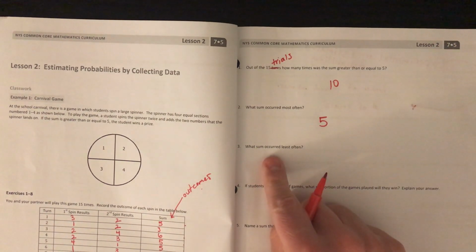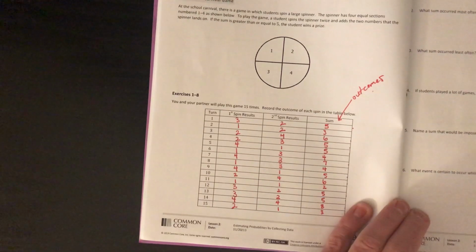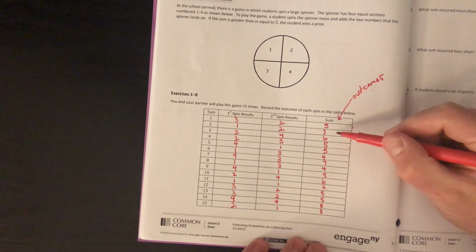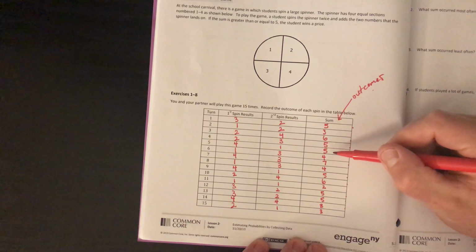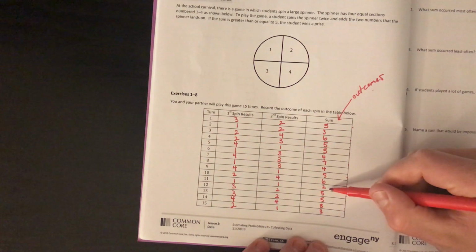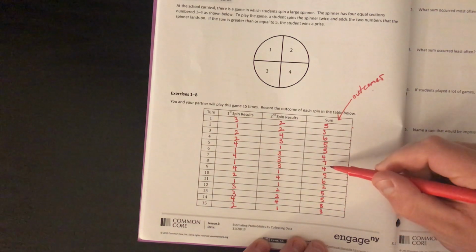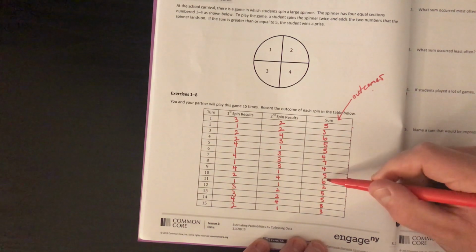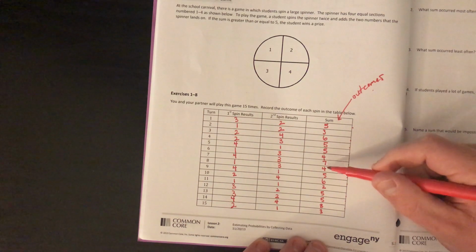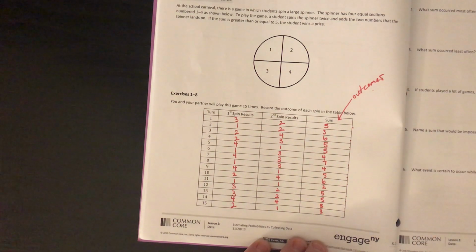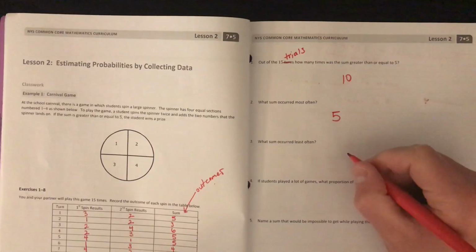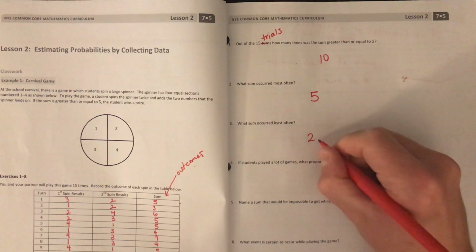What sum occurred the least often? Okay. Well, I see 1, 2. Are there any other 2s? No. And I see 1, 8. 1, 7. Okay, 2 6s, 2 4s. It looks like it's gonna be 2, 7, and 8 are the ones that happen the least often.